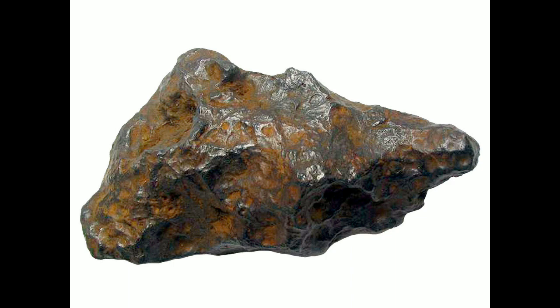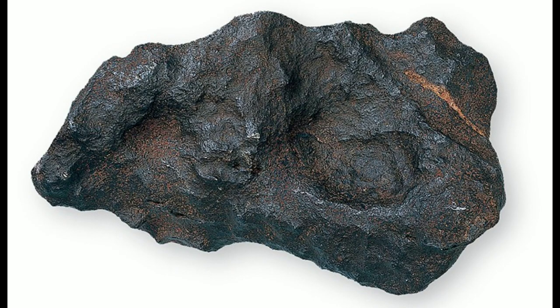At some point they were melted into magma. When magma cools and crystallizes, it creates a concentric layered structure, a process known as igneous differentiation.